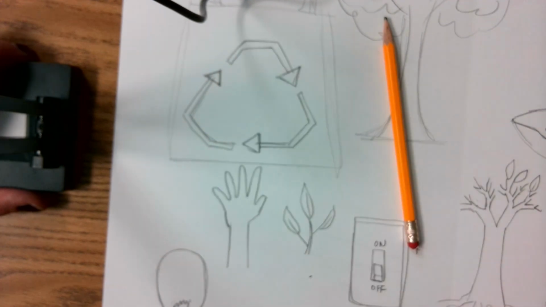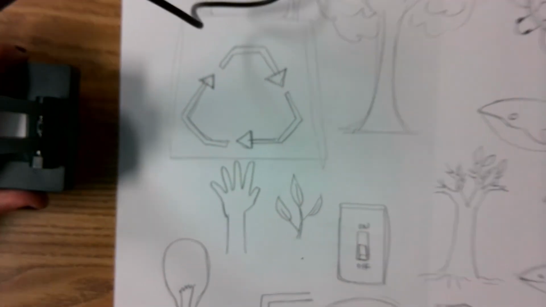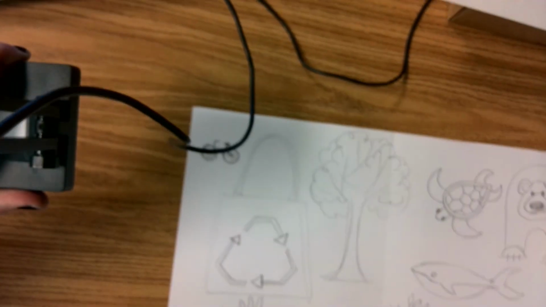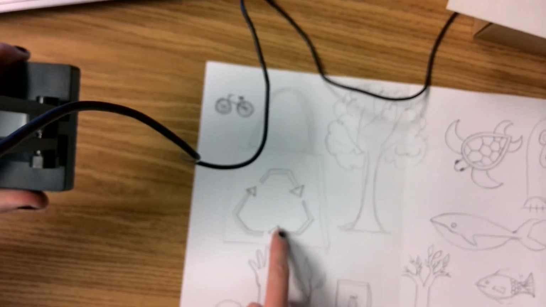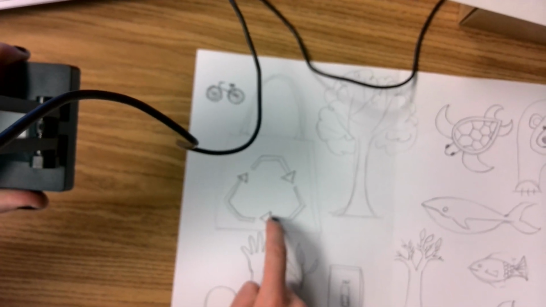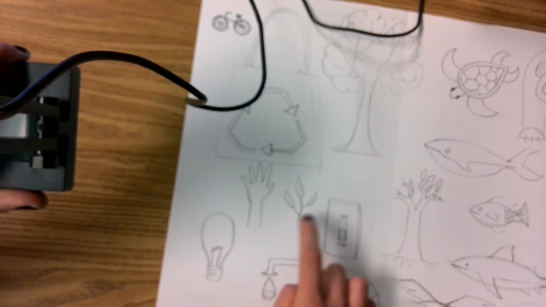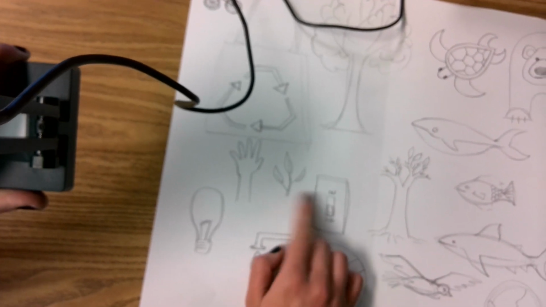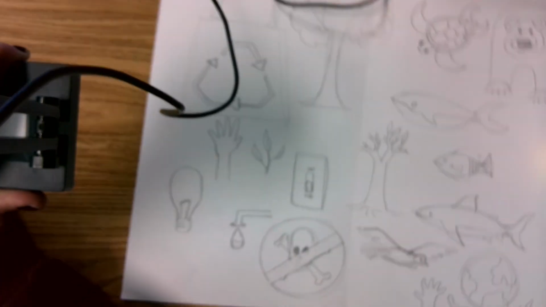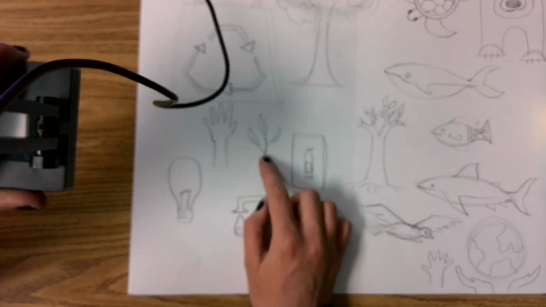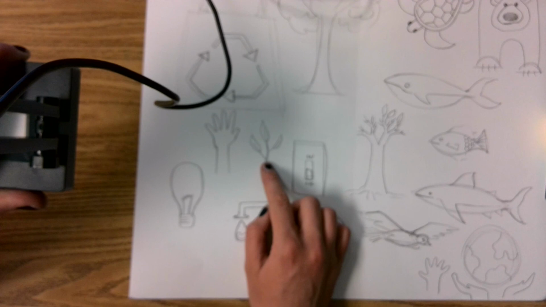But just as one last visual and one last recap, you could think about recycling, using less plastic, being a volunteer. Gosh, what was that the symbol for? What did we decide? It was conserving, I think.